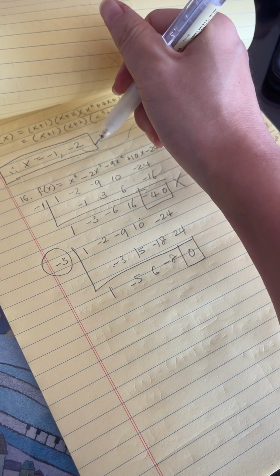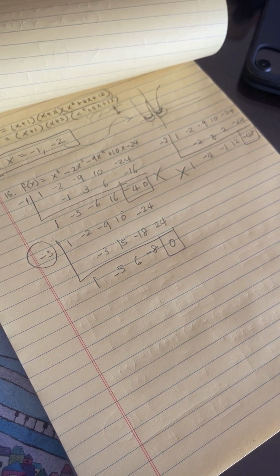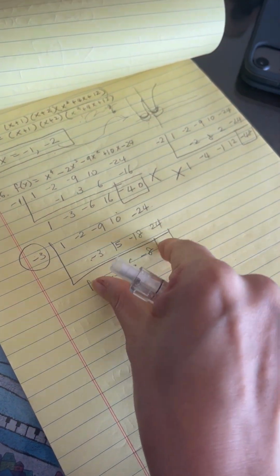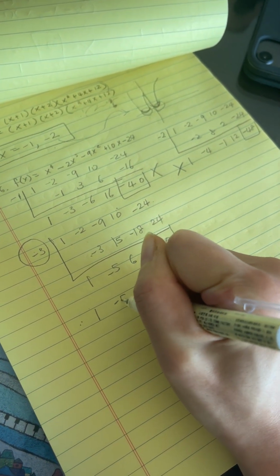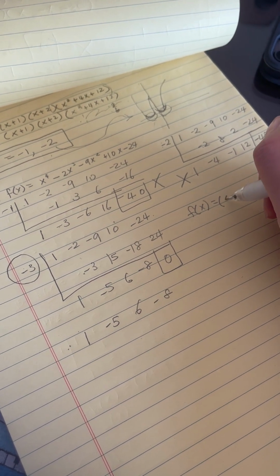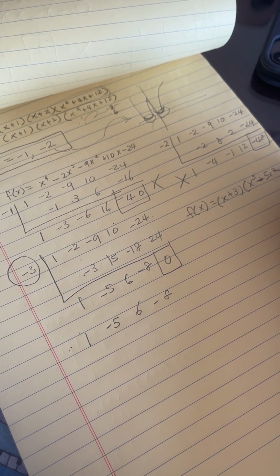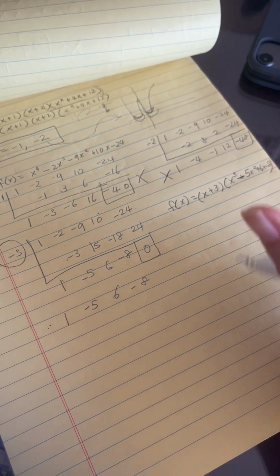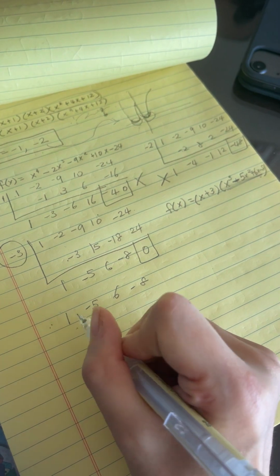So we're gonna do what we did before, which is we performed synthetic division once and found the 0, and then we went ahead and performed another synthetic division using the leftover. So in this case, this. Well, we know that we can rewrite f(x) as (x + 3)(x cubed - 5x squared + 6x - 8). That's what we have so far. So now we're going to perform synthetic division with these coefficients.